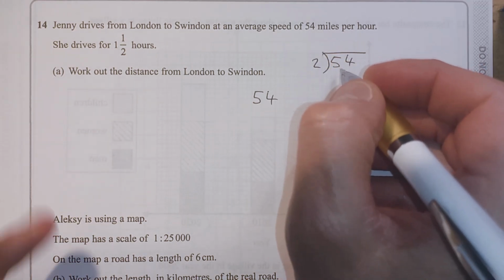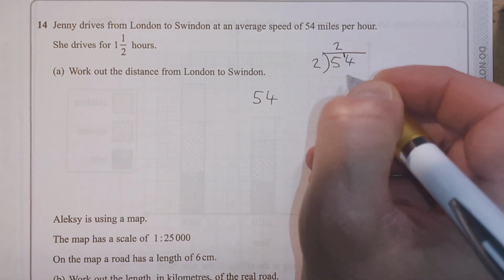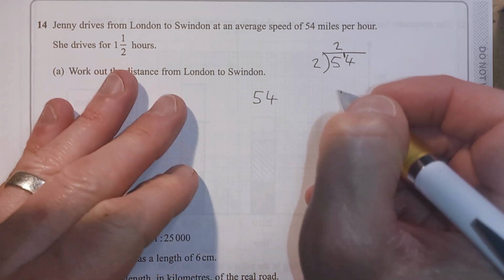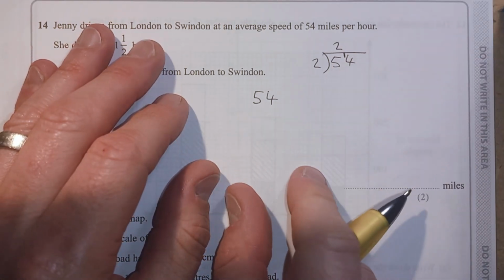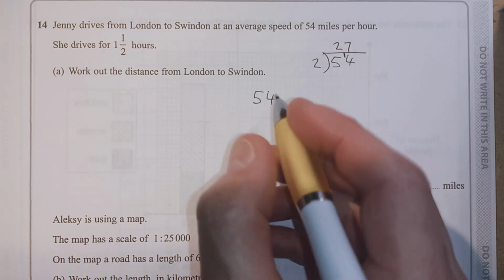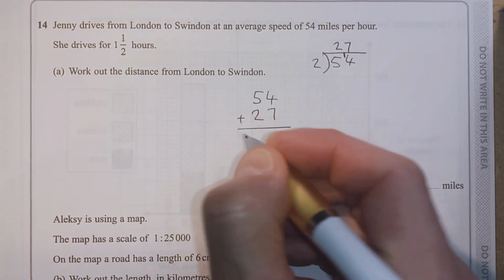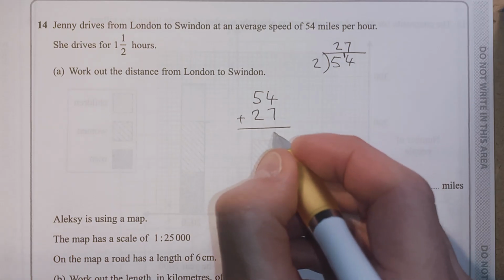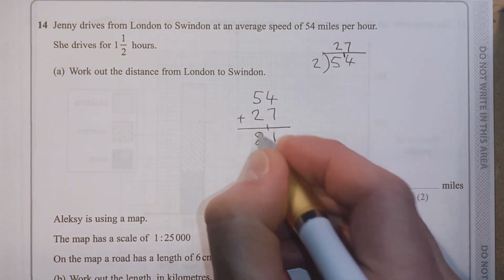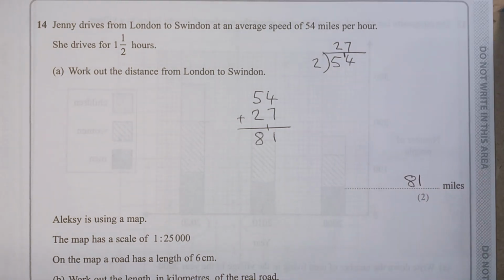2 goes into 5, 2, 4, so that's twice. 1 left over. 2 goes into 14, 2, 4, 6, 8, 10, 12, 14. That's 7 times. So 54 miles in the first hour, then 27 miles in half an hour. 4 plus 7 is 11. 5 plus 2 is 7, plus 1 is 8. So total of 81 miles.